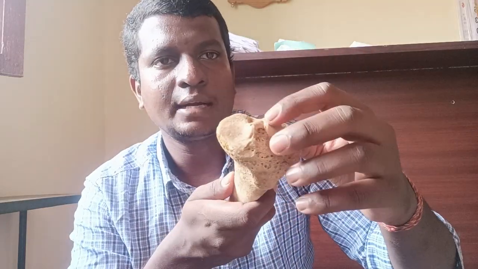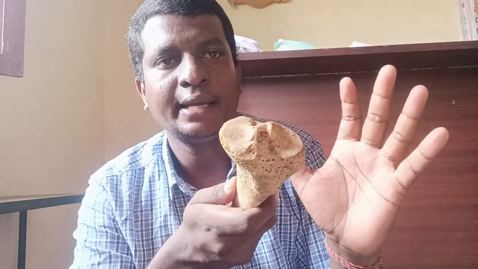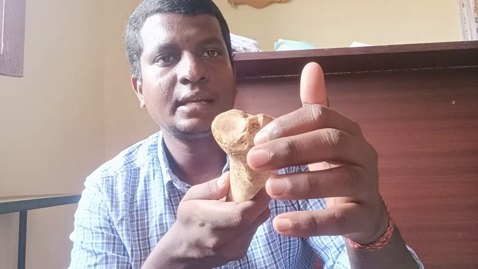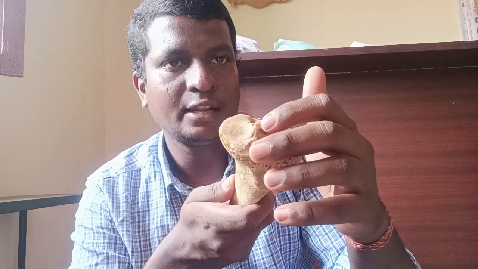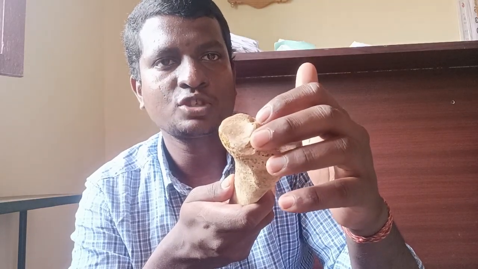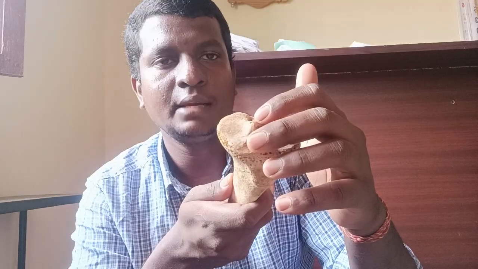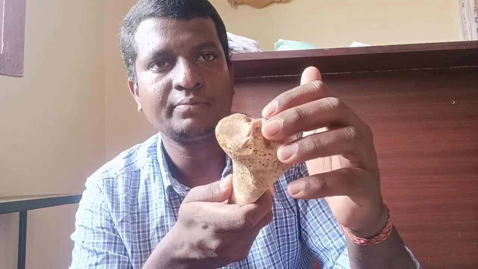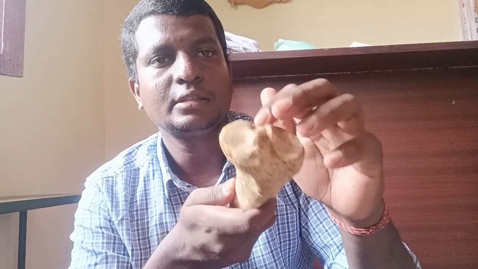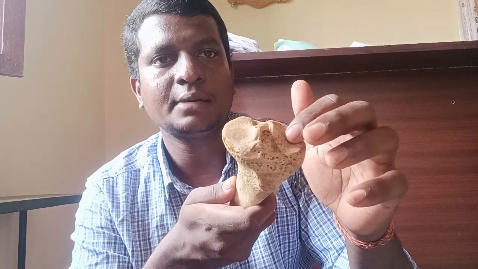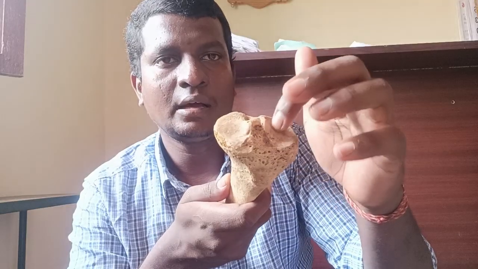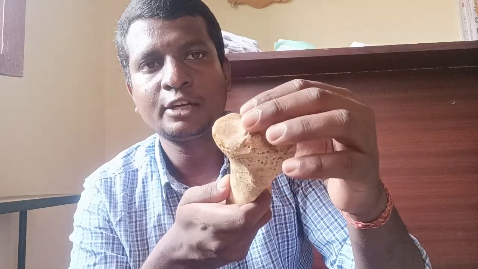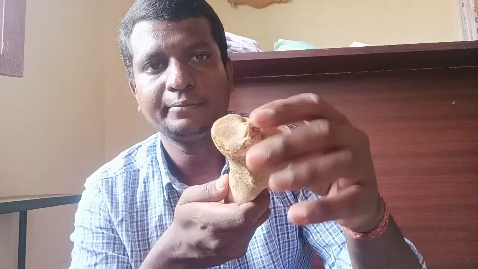So this intercondylar area has 5 ligaments. First, anteriorly we have the anterior horn of the medial meniscus, followed by the anterior cruciate ligament, then the posterior horn of the medial meniscus, then the posterior horn of the lateral meniscus, then the posterior cruciate ligament. Except for the anterior horn of the lateral meniscus, 5 ligaments are related to this intercondylar area.